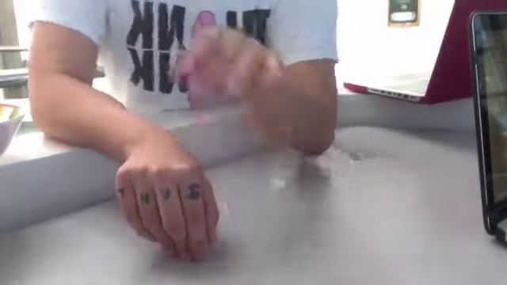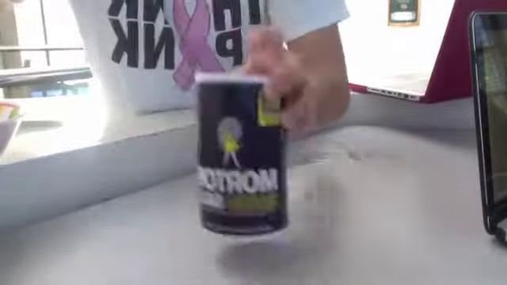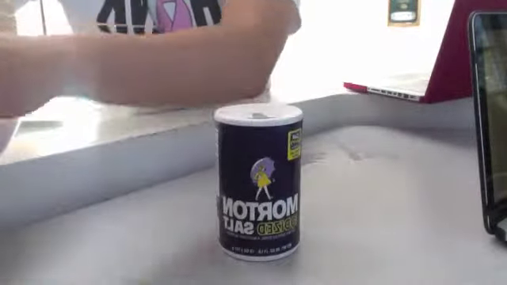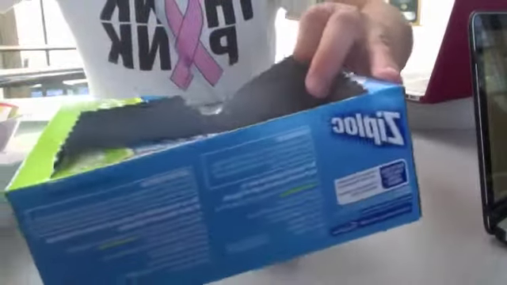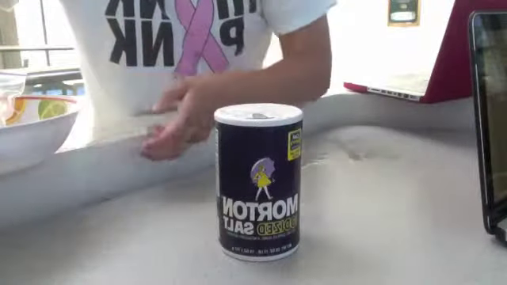First, we need milk, salt, sugar, ice, Ziploc bags, a bowl, and a thermometer, which will be introduced later in the experiment.